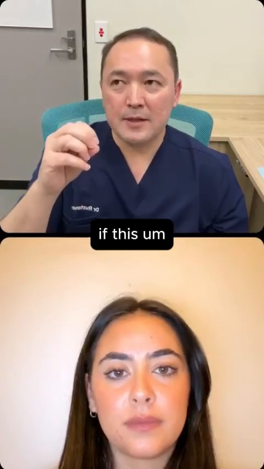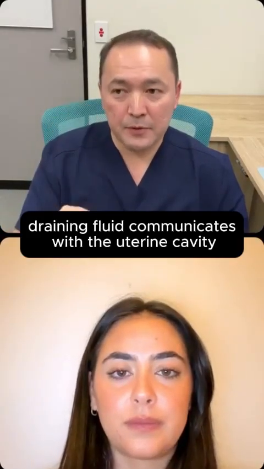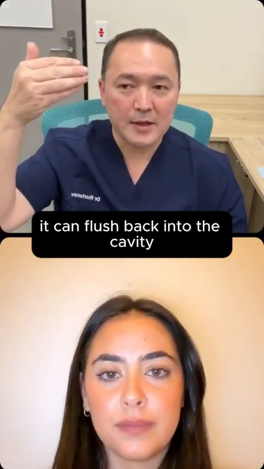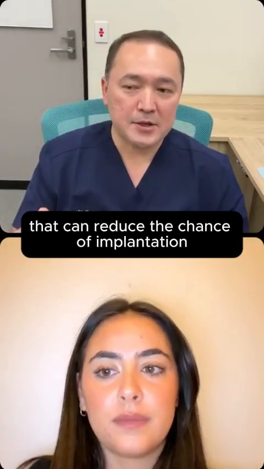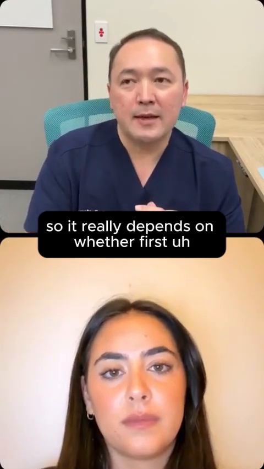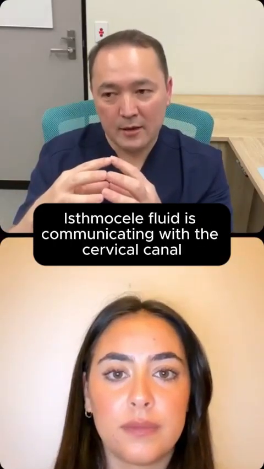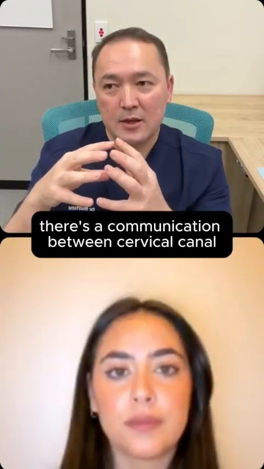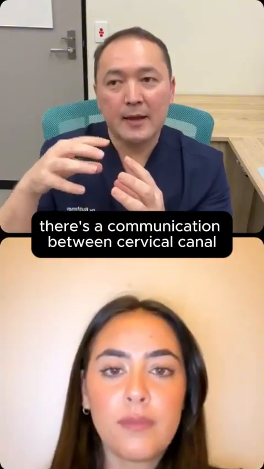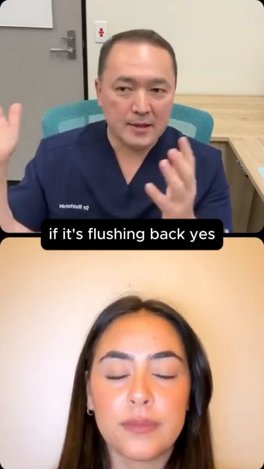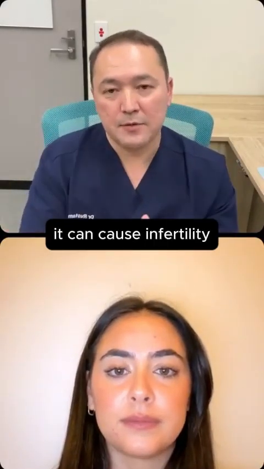And also, if this draining fluid communicates with the uterine cavity, it can flush back into the cavity. That can reduce the chance of implantation. So it really depends on, first, whether this Isthmocele fluid is communicating with the cervical canal, and second, whether there's a communication between the cervical canal, Isthmocele and the uterine cavity. If it's flushing back, yes, it can reduce the chance of implantation. It can cause infertility.